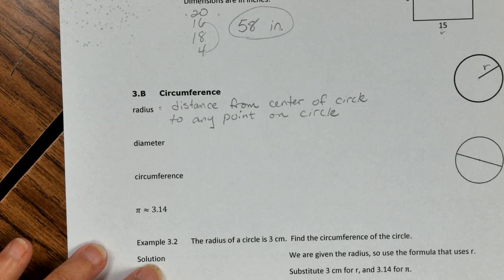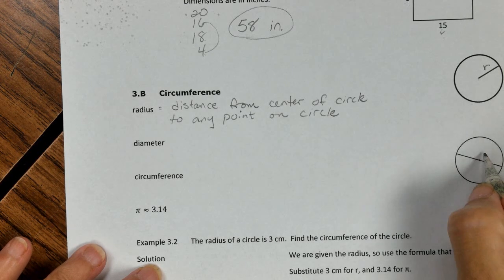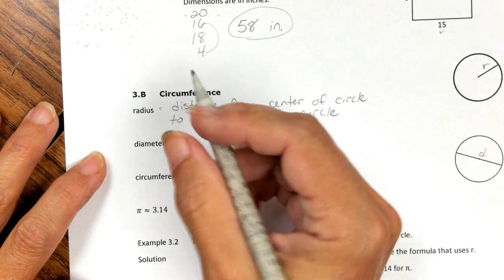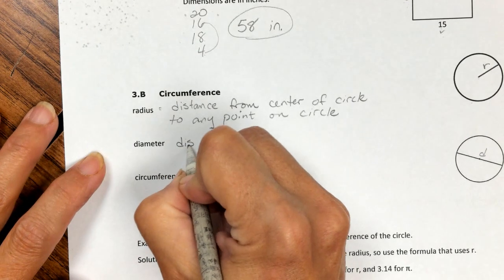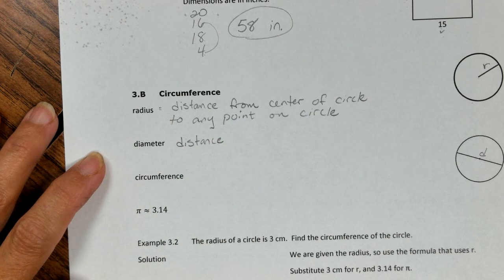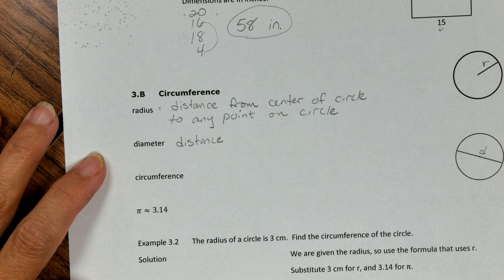Diameter is the whole way across. It's 2 radii. This is the diameter, and this is the distance from one edge or one point on the circle to the other and goes through the center.